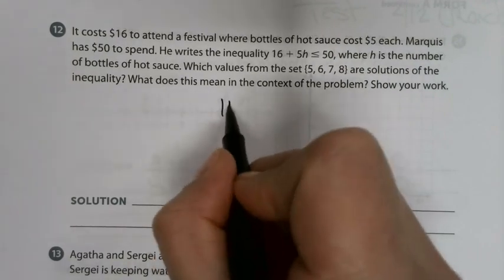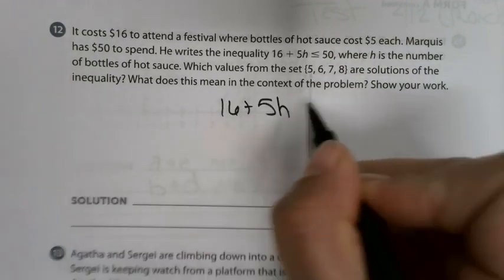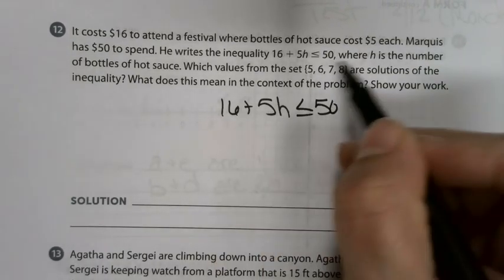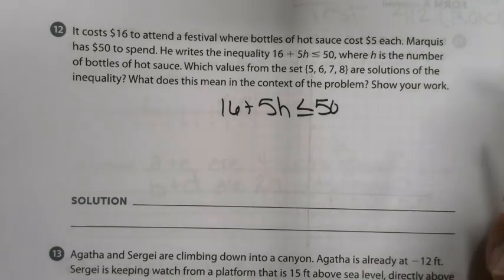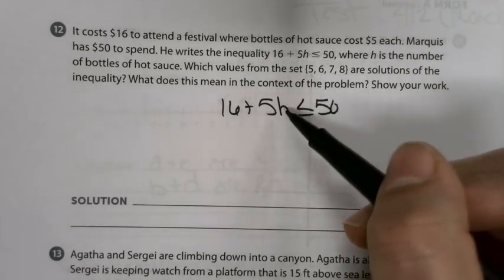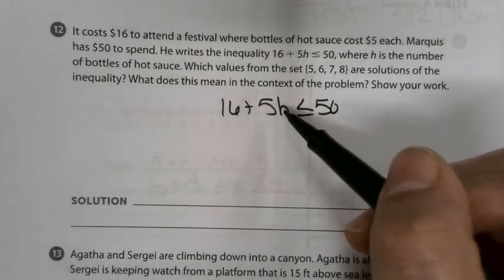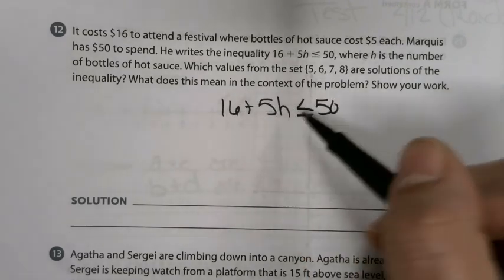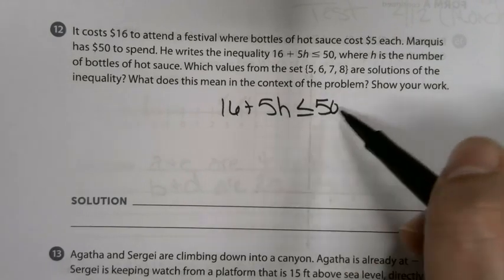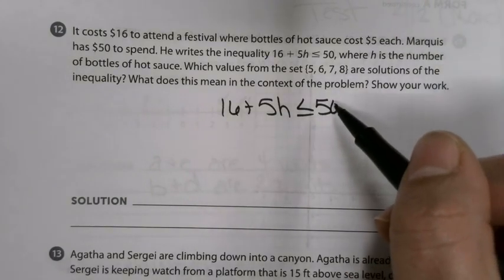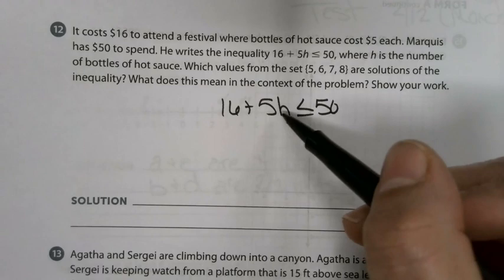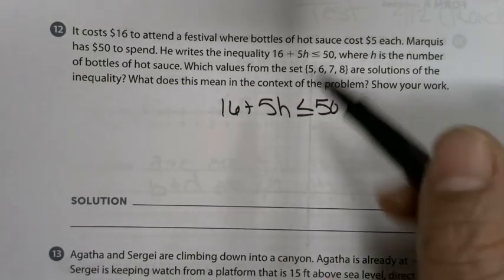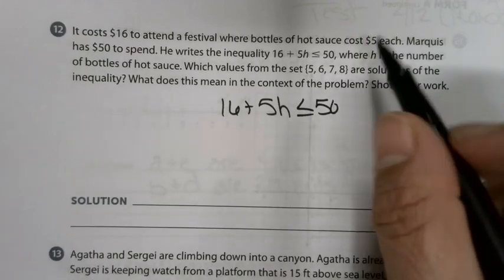Let's just solve. You can substitute each of the numbers in. 5 times 5 would give you 25. 25 plus 16 would give you 41. So 41 is less than 50. 6 times 5 would be 30. 30 plus 16 would give you 46. And that also is less than 50.